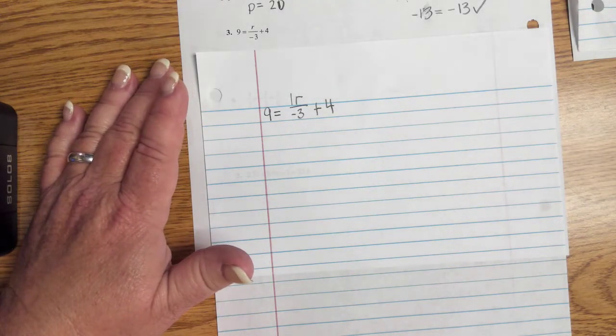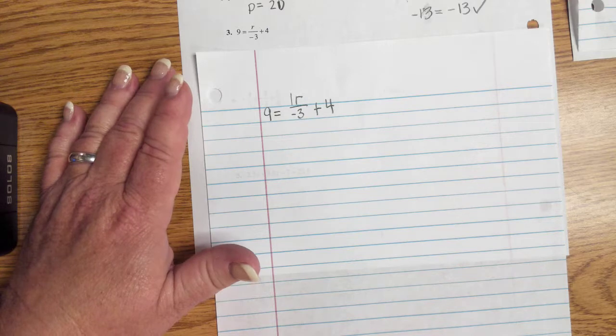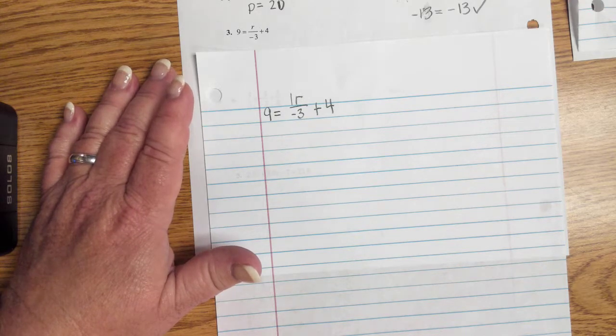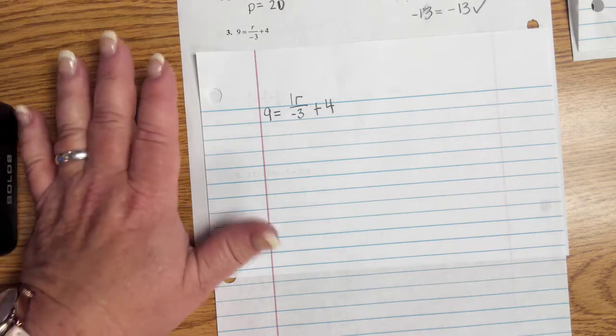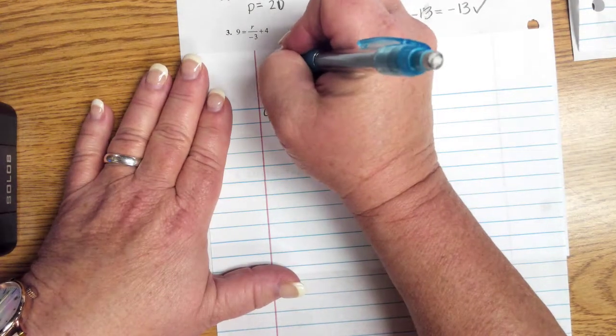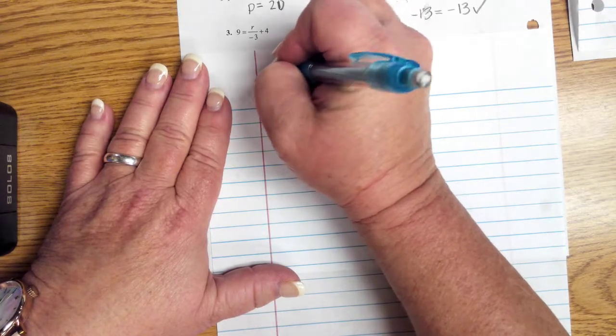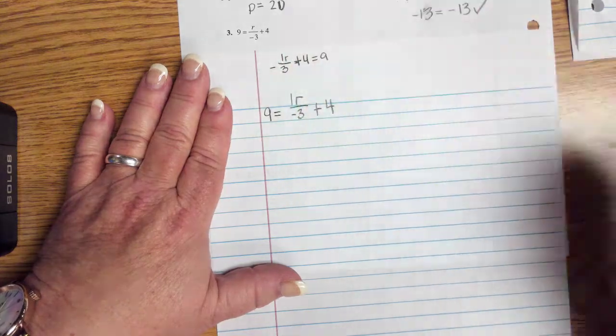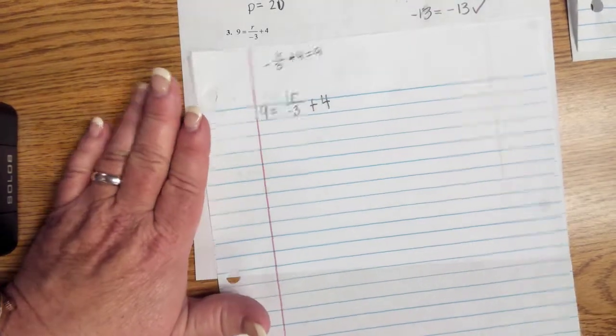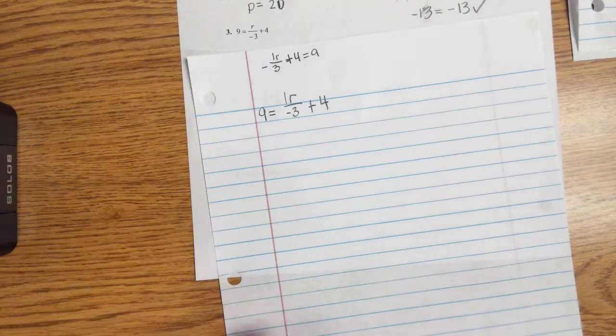Does it bother you that my 9 is on the left? If it does, all you'd have to do is rewrite it. You could write 1r over negative 3 plus 4 is equal to 9. Same equation. I've had some students that it bothers, and I tell them just go back over here and write it like this. All right, so we're going to work it this way, though.